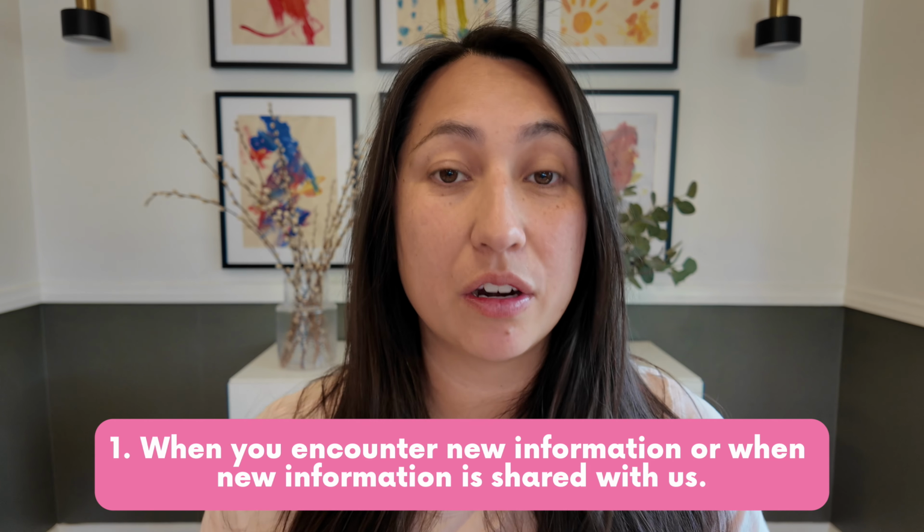We can use it when new information is shared with us. So we're scrolling and a headline pops up, or we go on YouTube and a video is suggested to us, or a friend sends us an article or a video, something like that. This is when information is shared with us, and we want to take a moment to pause and make sure that that information is valid and reliable.